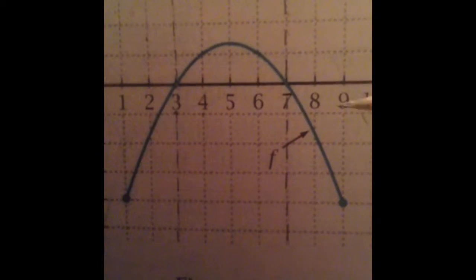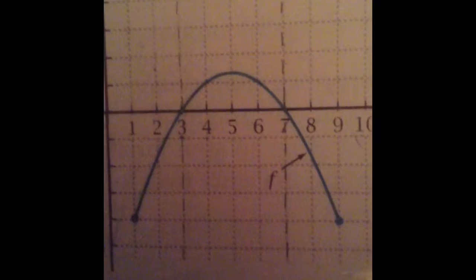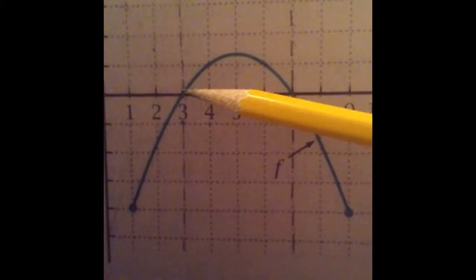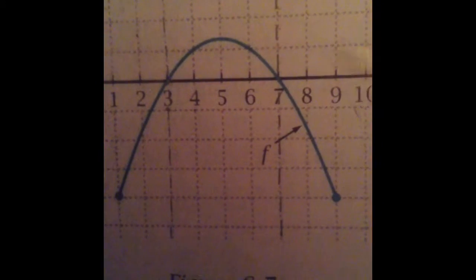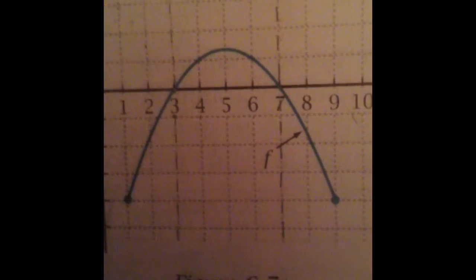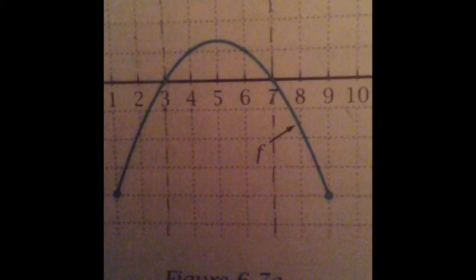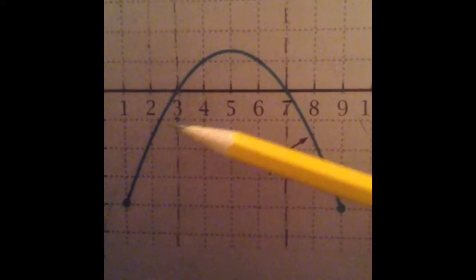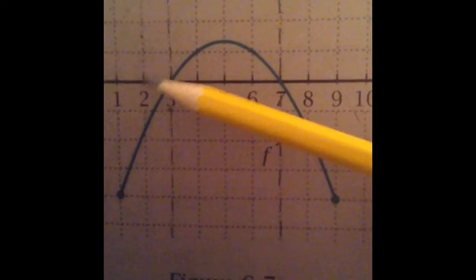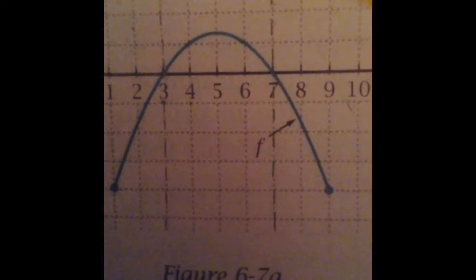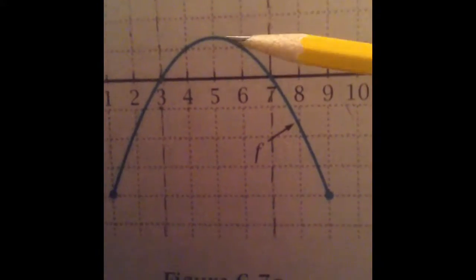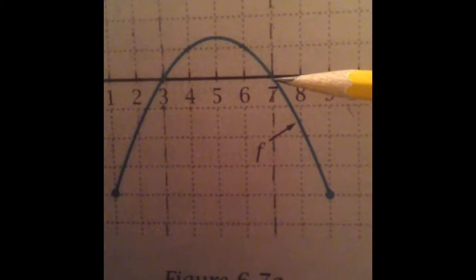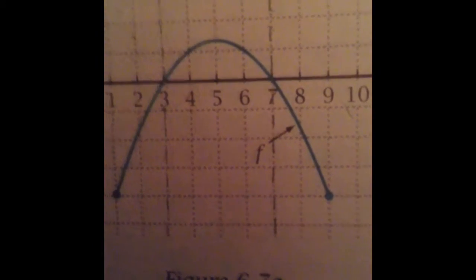The important points on this graph that we can use to sketch the antiderivative of this is where the graph has an x-intercept, which we can see is at x equals 3 and x equals 7, and also where the graph is positive or negative. Up until 3 it is negative since it's below the x-axis, and it is positive from 3 to 7 since it is above the x-axis, and negative again after 7.